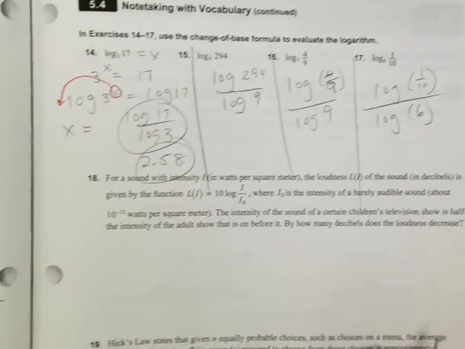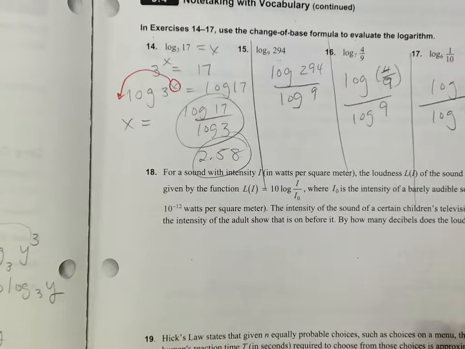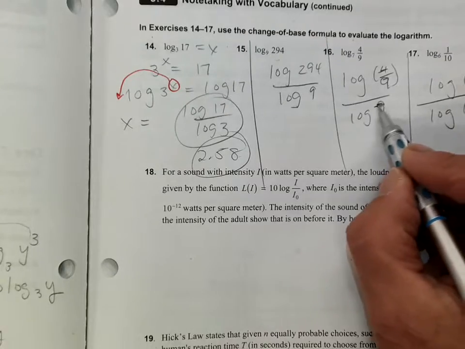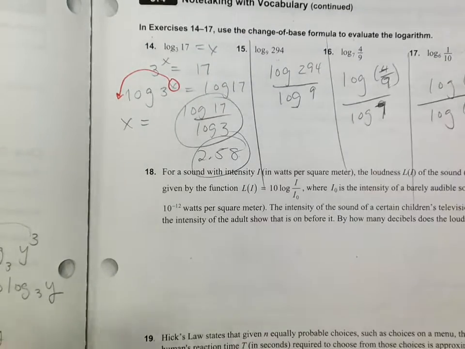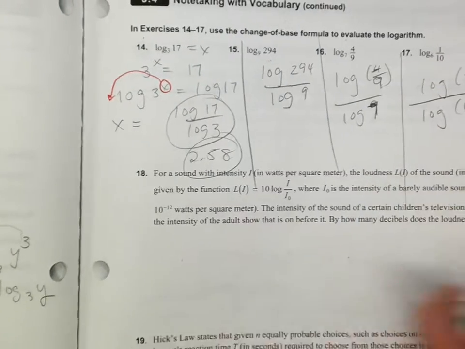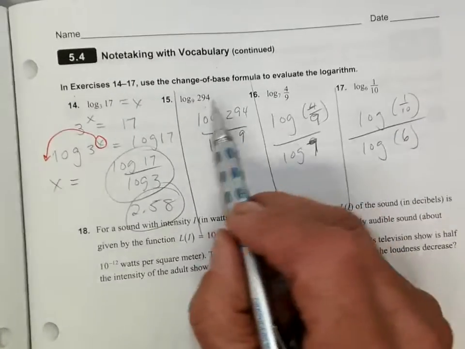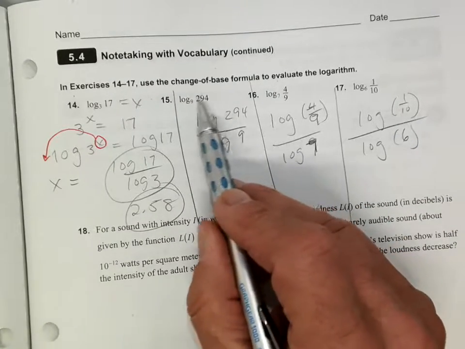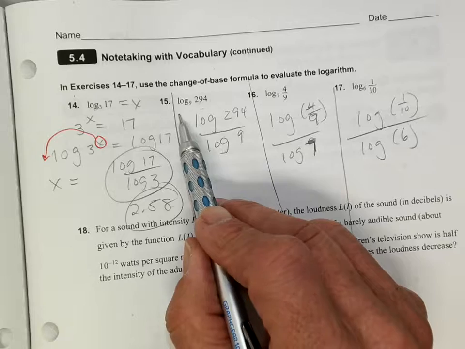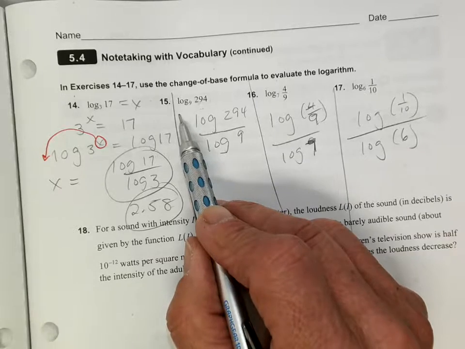Wait, wouldn't 16 be log 7? Yes, see what I did, Emma? I put the numbers in the wrong place. Yeah, I did. So what am I doing? I'm just taking the log of the answer number, and divide it by the log of the base to get the answer. That's all I'm doing.